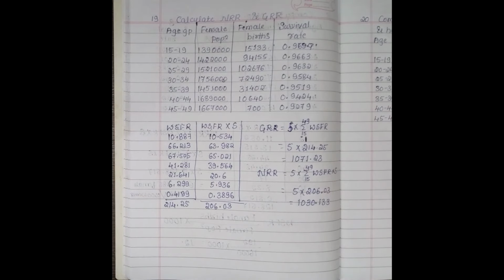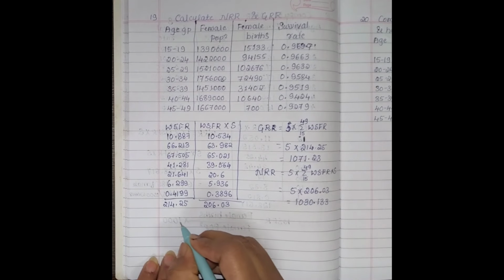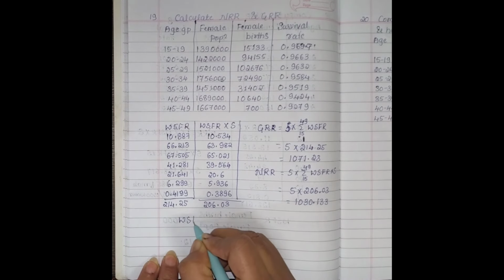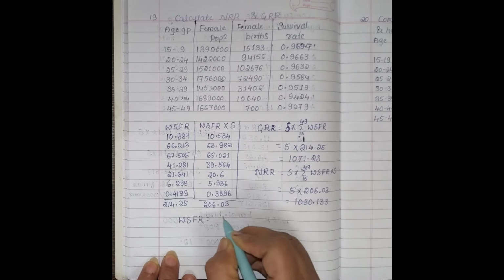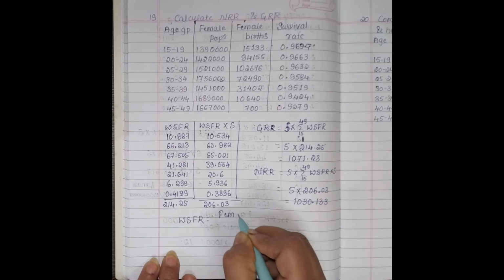1030.133 female births per 1000 women of a childbearing age. Okay, this is GRR and NRR, and you have to write it as a WSFR formula compulsory, that is a female births.